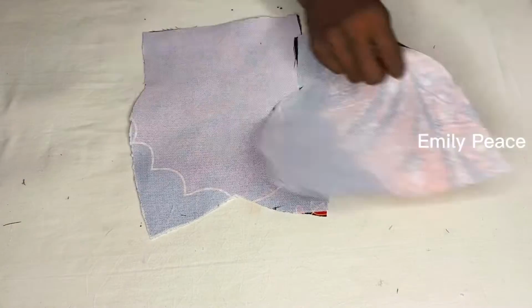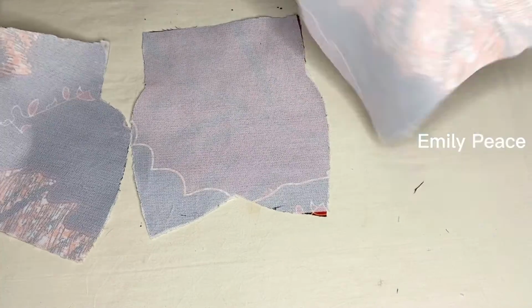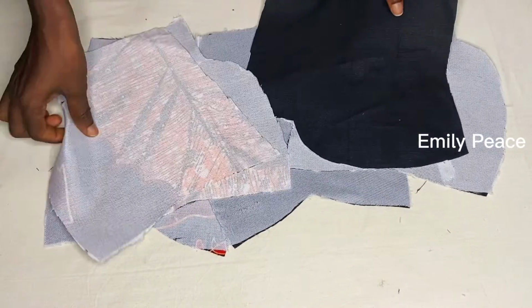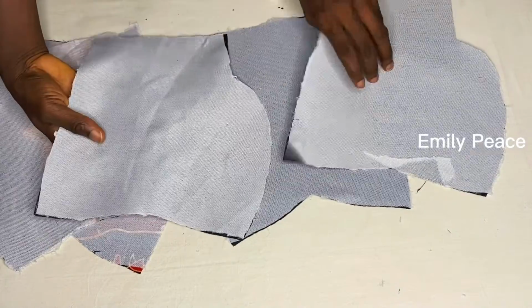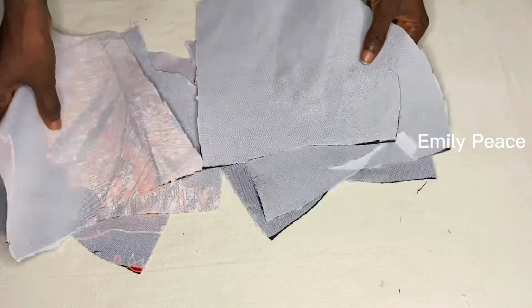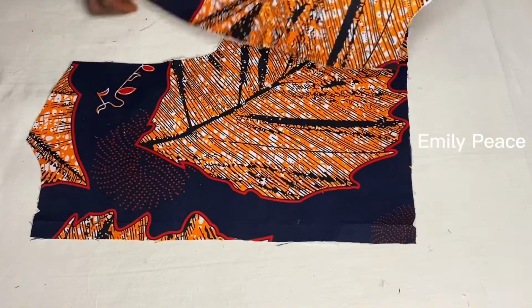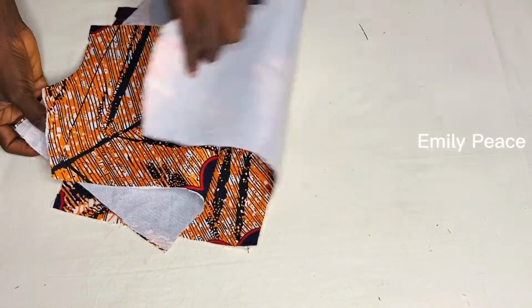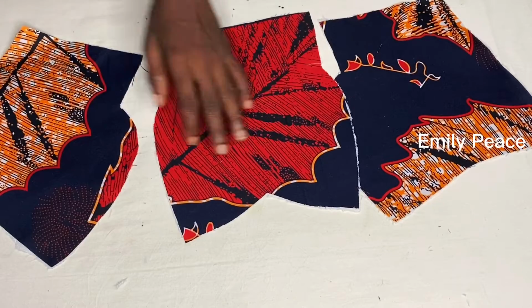I ironed an interfacing to it. What I use is an ST. So I gummed an ST to the front and also to the lining piece. So you're going to go ahead and gum your ST to all your pieces for the front and for the back as well. So for the back, I also gummed the ST to it just like this.